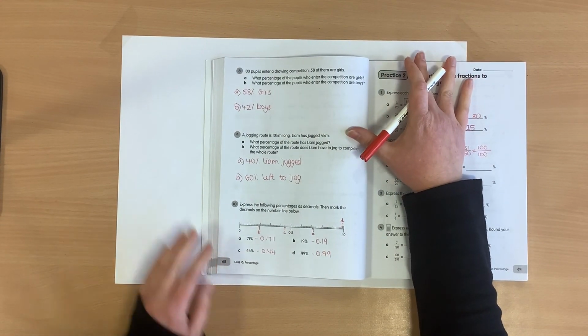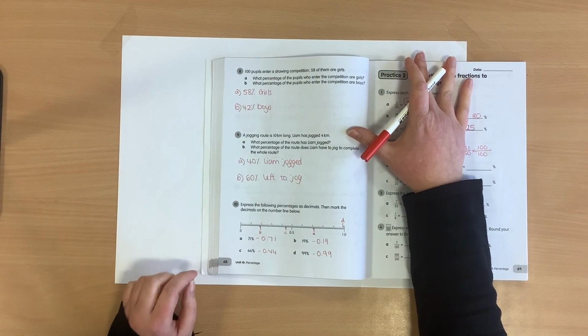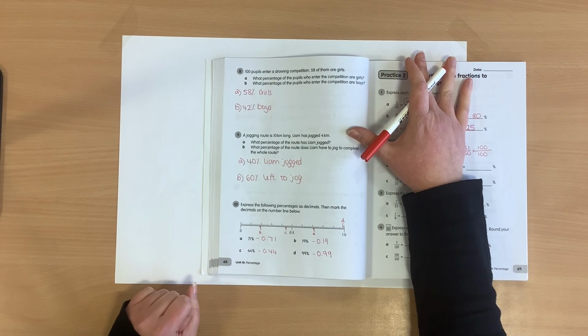And then we've got questions 8, 9 and 10. Once again, pause and mark your answers.